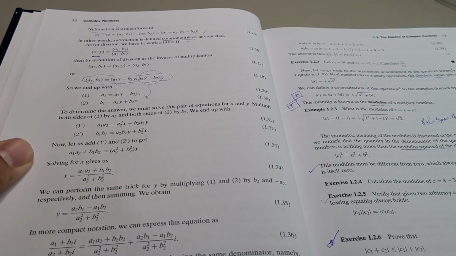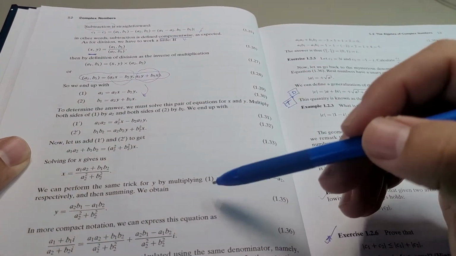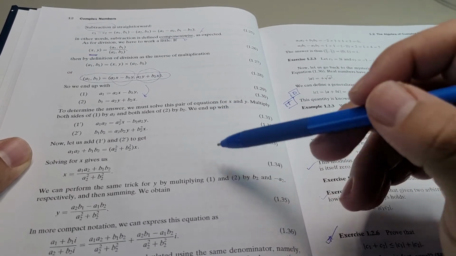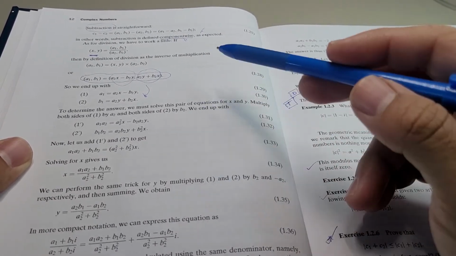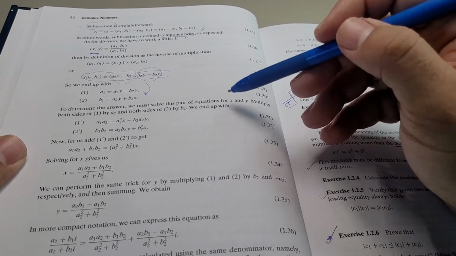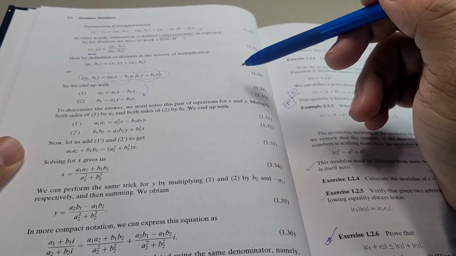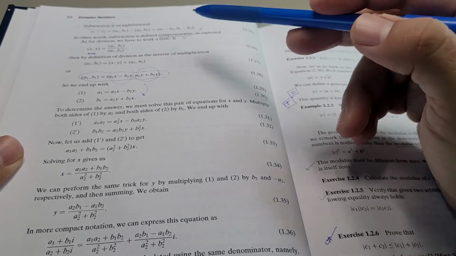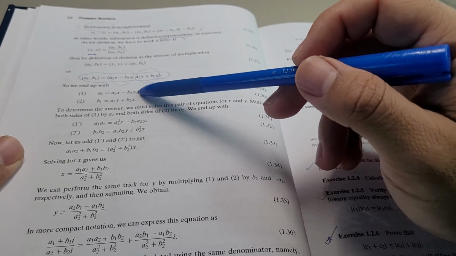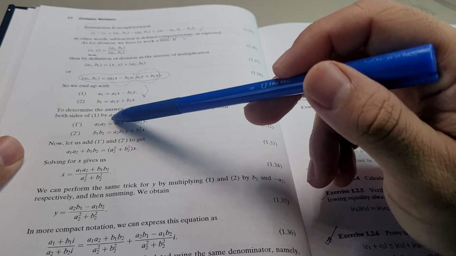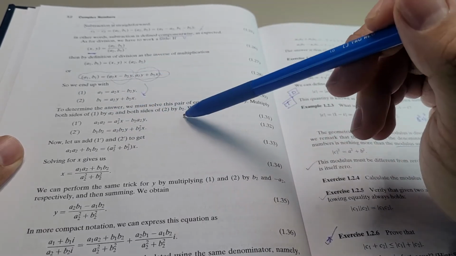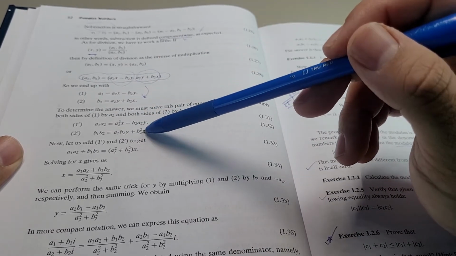And this page also gives you how you can solve for x and y. So if you want to solve these two equations, 1 and 2, for x, then you just have to multiply the first equation with a2 and the second equation with b2. You get these results.